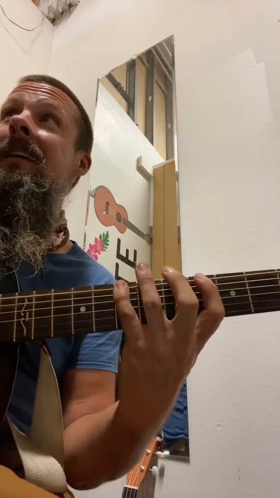In the key of A, there's 3. A, B, C sharp, D, E, F sharp, G sharp, and then A. Notice that the G sharp, I could call an A flat, but I wouldn't have A, B, C sharp, D, E, F sharp, A flat, A.